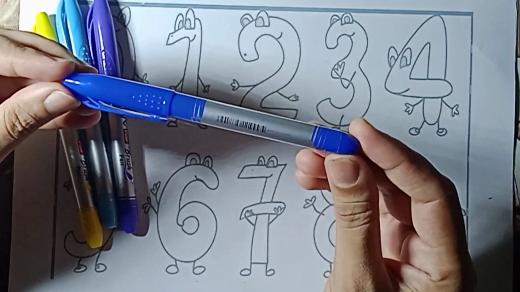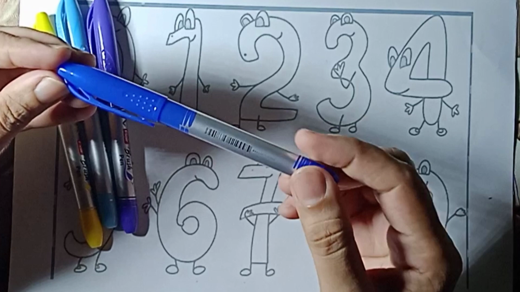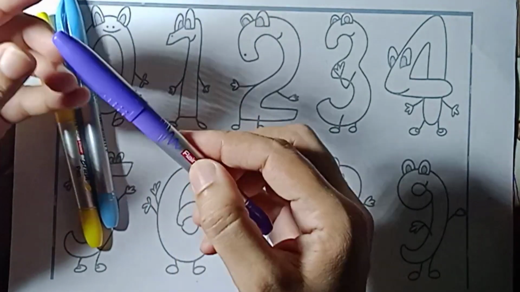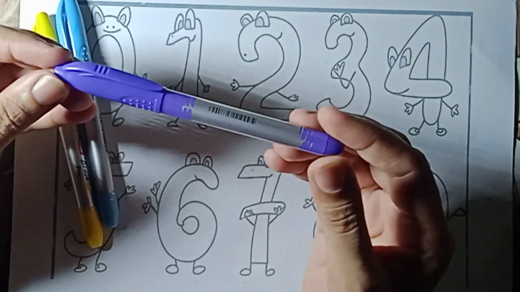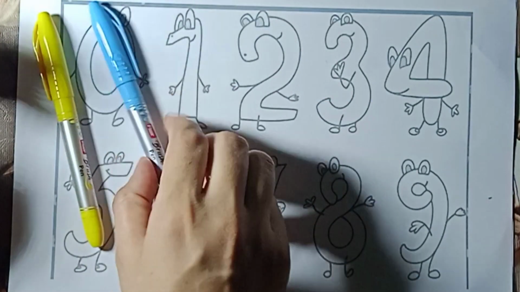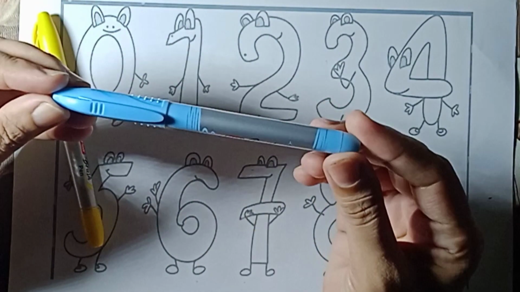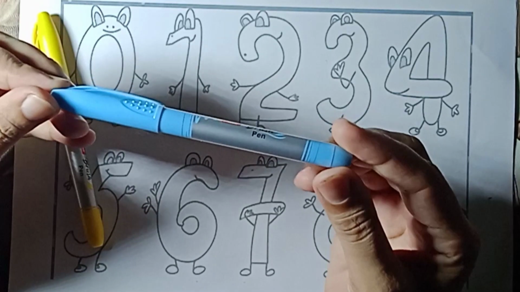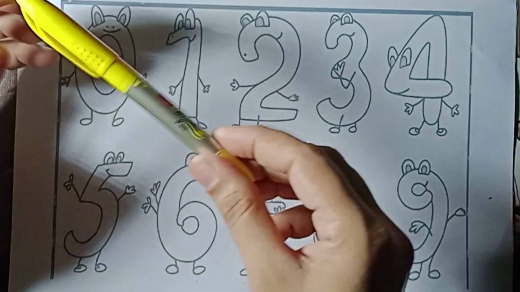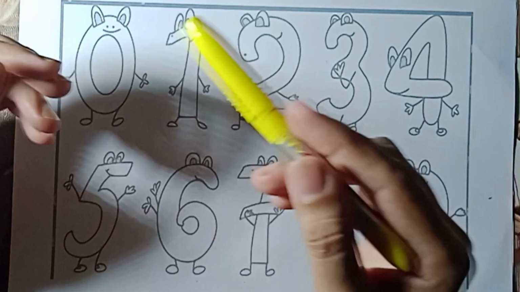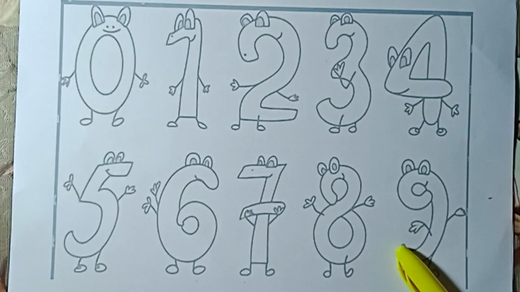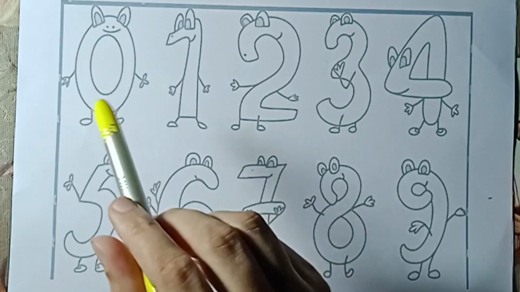Blue color. Blue color. Violet color. Violet color. Sky blue color. Sky blue color. Yellow color. Yellow color. Very good. And now we are going to learn about numbers.